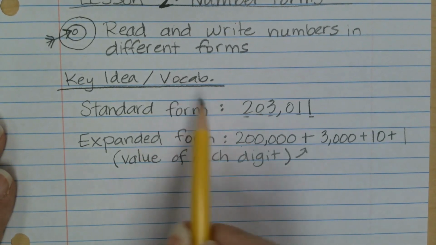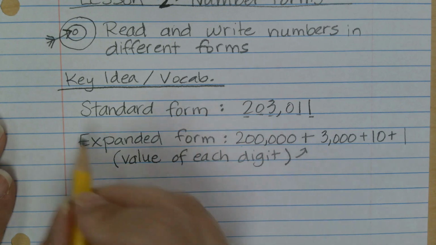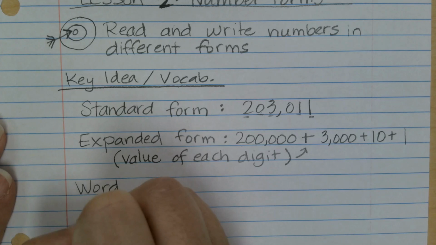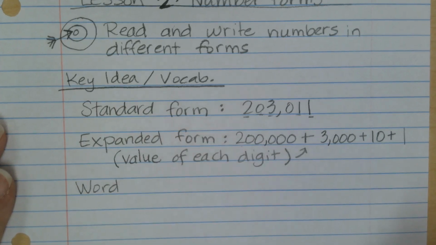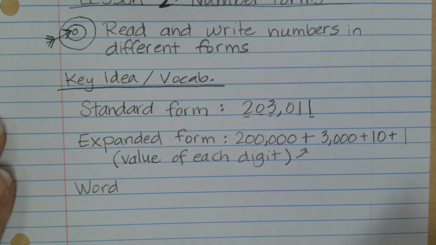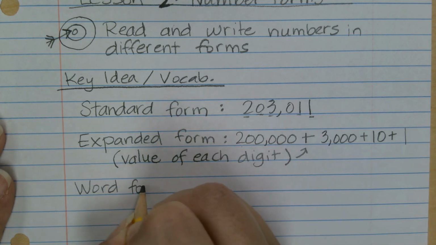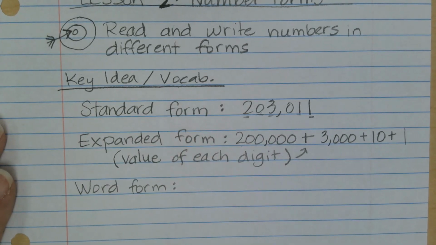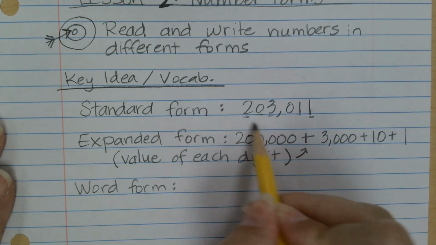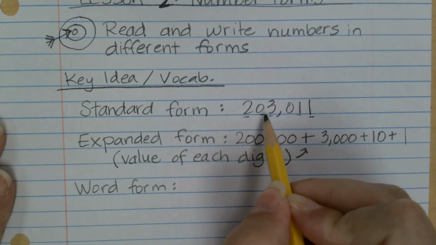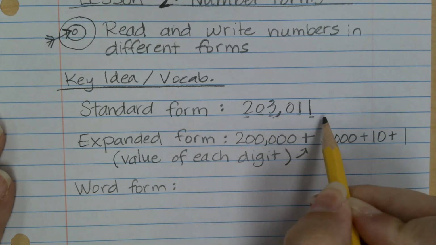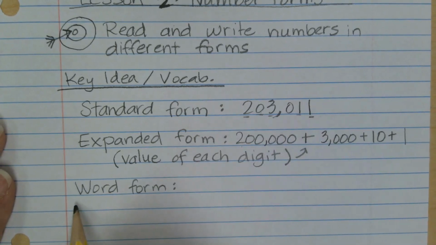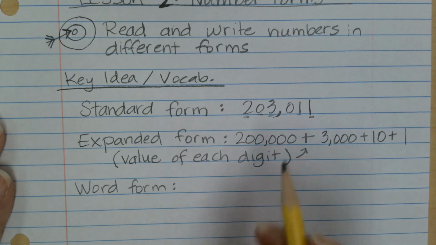Another kind of form of numbers that we're going to be using is word form. And so this is the way that we would say the number. And there's a few reasons why we would write the words out, like if you are writing a check. But most of the time, the word form is what we would say. We don't very often write it out in word form unless we're just practicing word form. But if I was going to read this number, I would say 203,011. And so if I were going to write word form, I would write out those words.